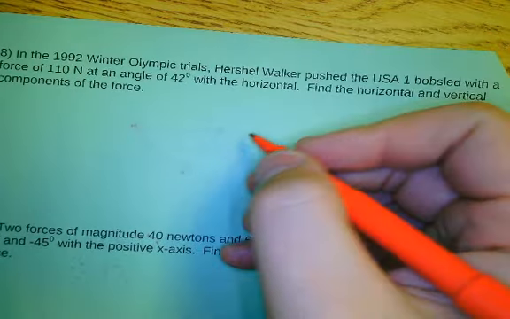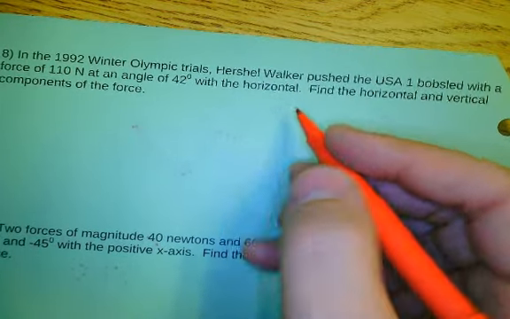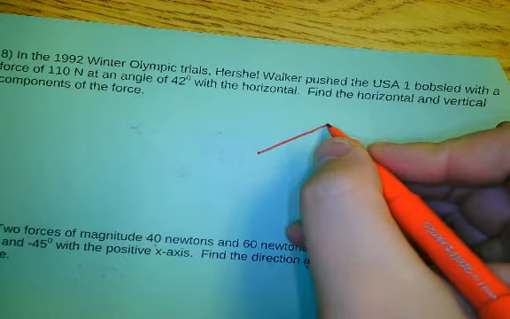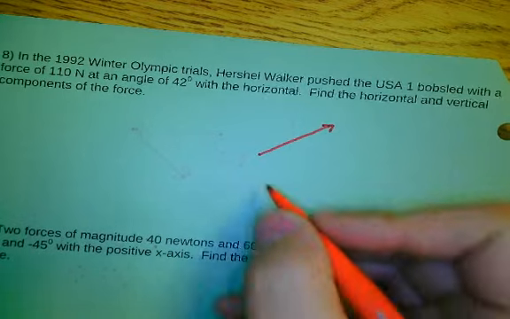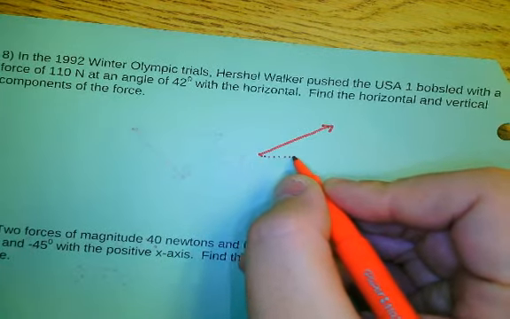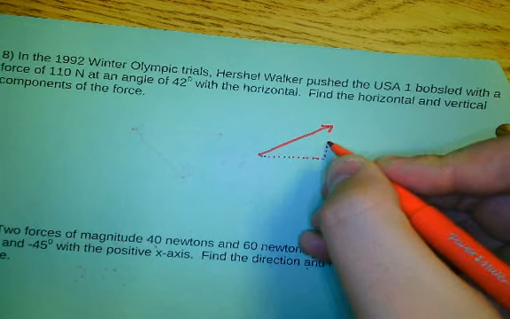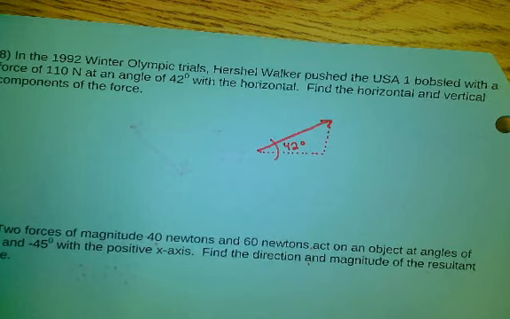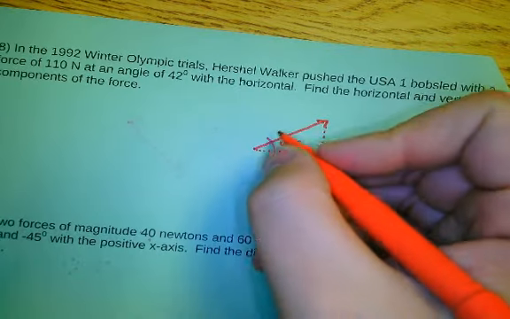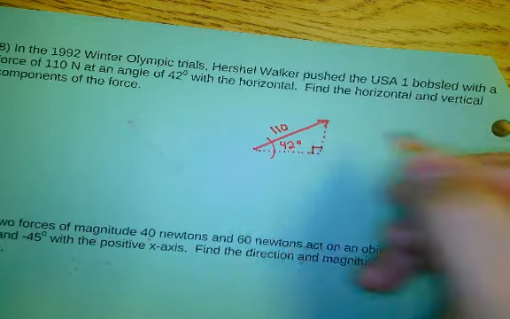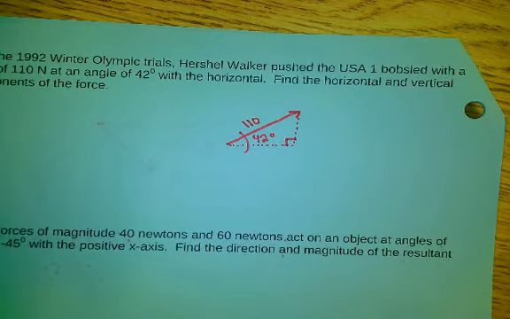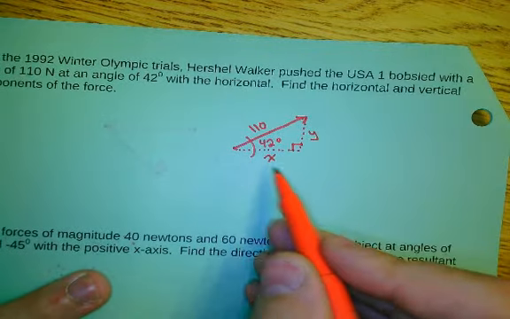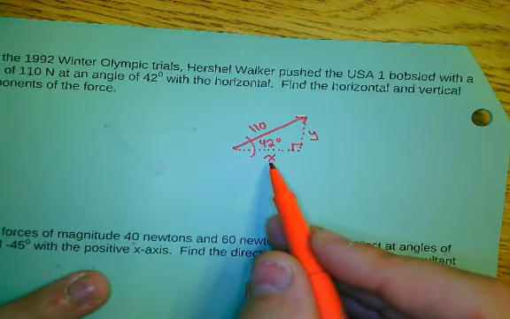Just draw a picture. Okay, so this guy right here is pushing up a bobsled like this. And with the ground, it makes an angle of 42 degrees. So this is 110, and this is a right triangle. So I need to find the horizontal and the vertical component. So let's just call this x and that y. X is our horizontal component.